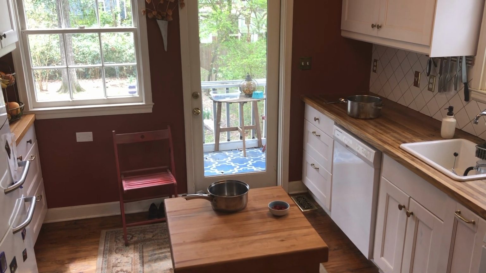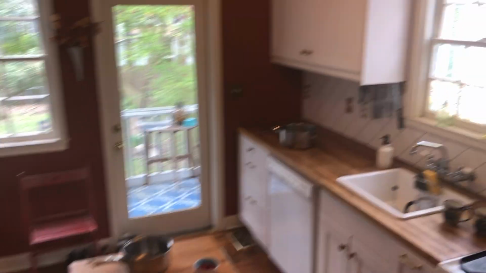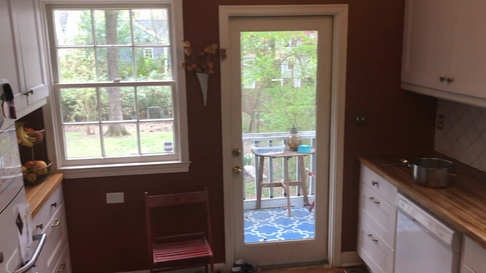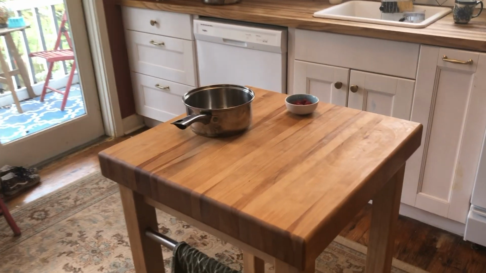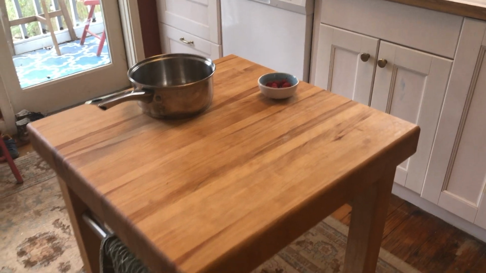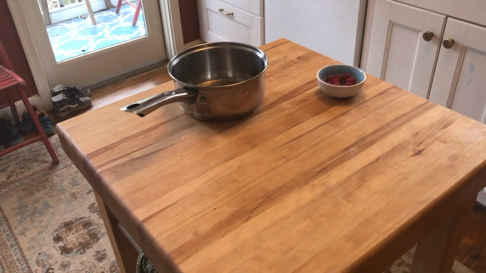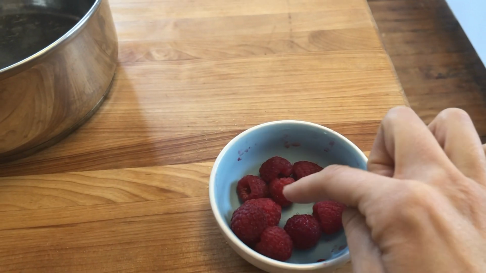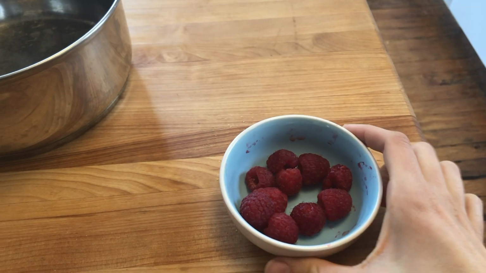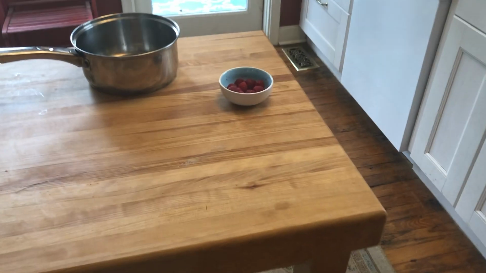This is my kitchen. There are 2 windows. 1, 2. There are 2 windows. There's a pot, there's a bowl, there's a table. The pot is on the table. The berries are in the bowl. The bowl is on the table.